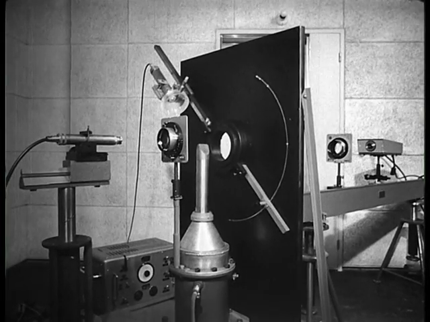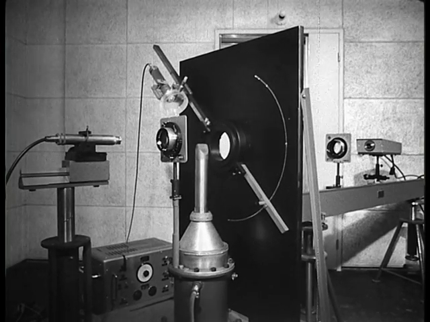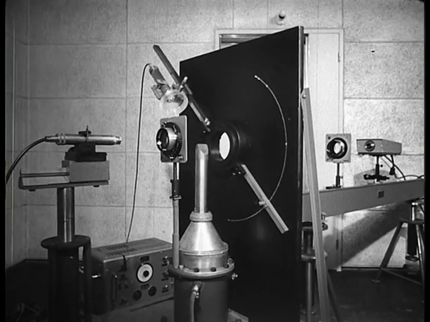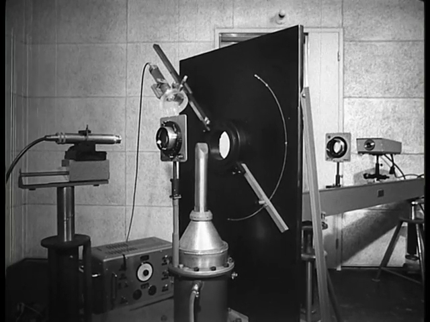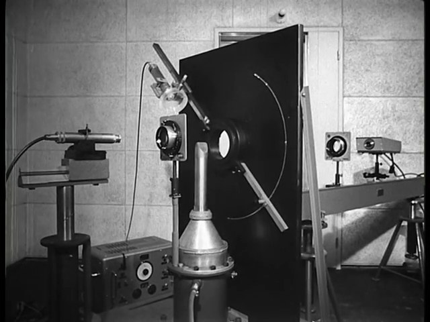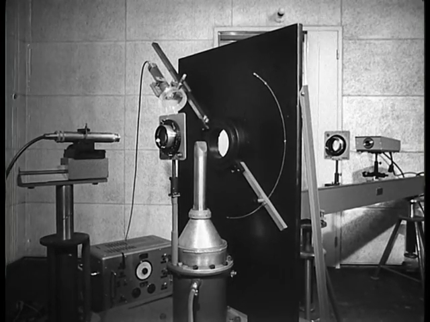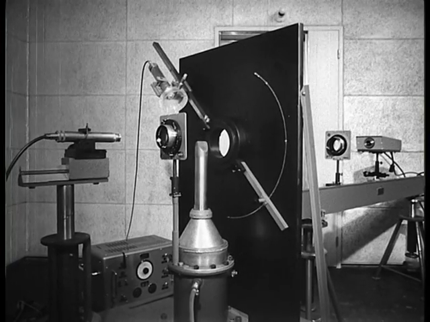This is the setup we use in our experiments. On the optical axis from left to right: the light source, a nanolight, the collimating lens, the two-dimensional nozzle, and a TV camera with image lens.